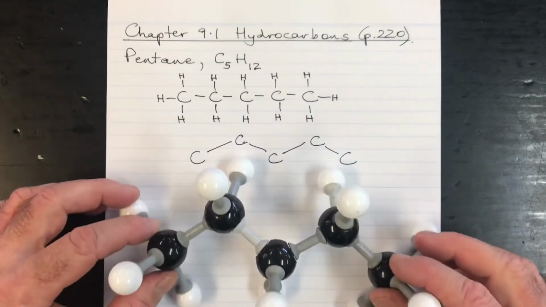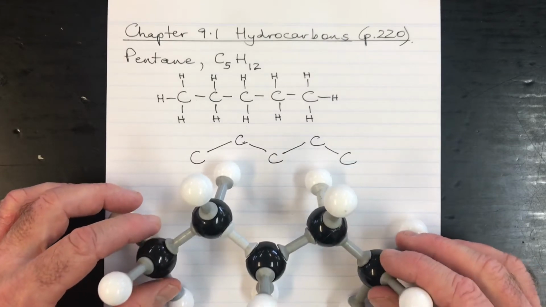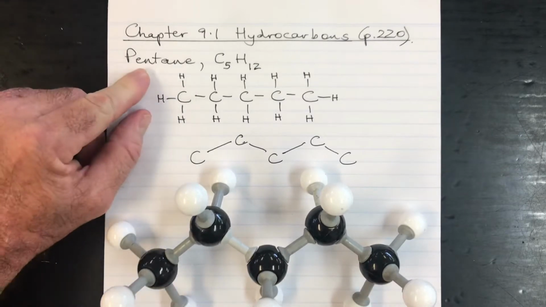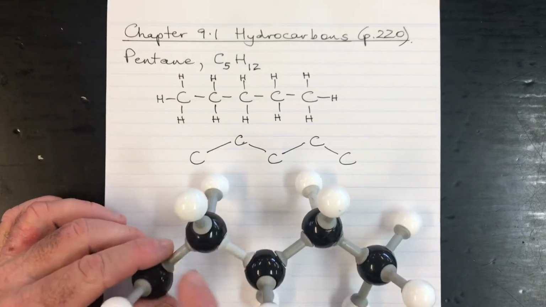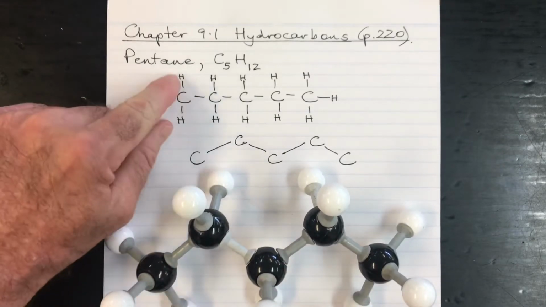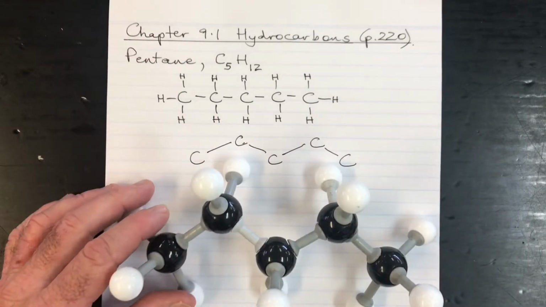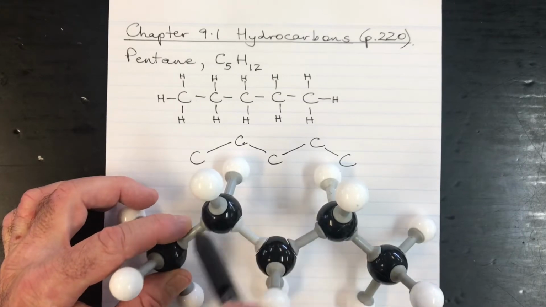Now, the naming of pentane is mainly determined by the number of carbon atoms present in the main chain, 5, hence pent, and the type of bonding that exists between the carbon atoms, and they're all single bonds, hence ane, pentane. And also pentane is made up of what we call a main chain.